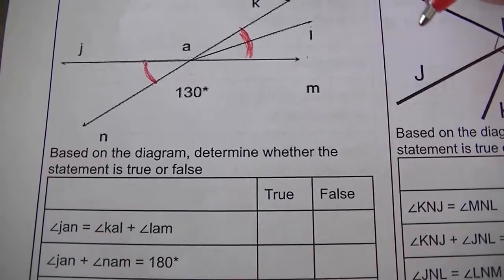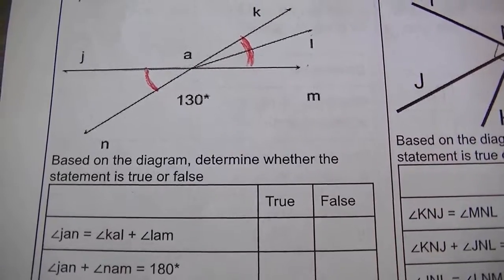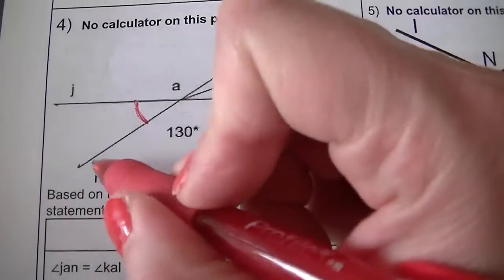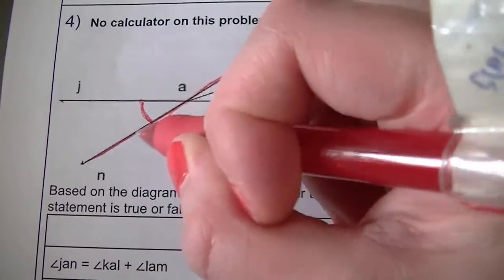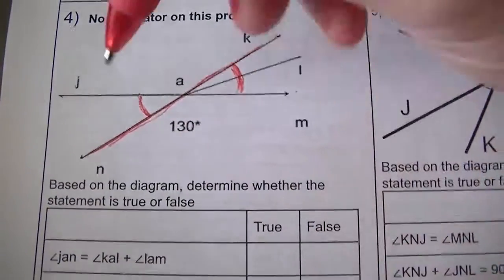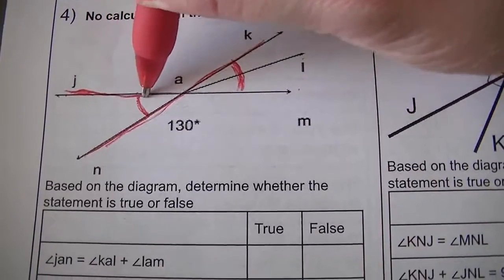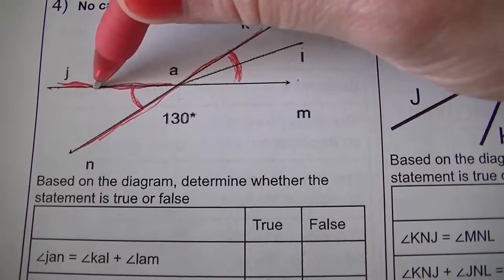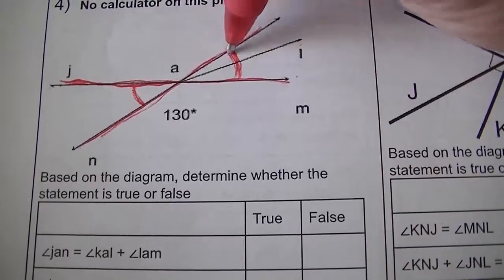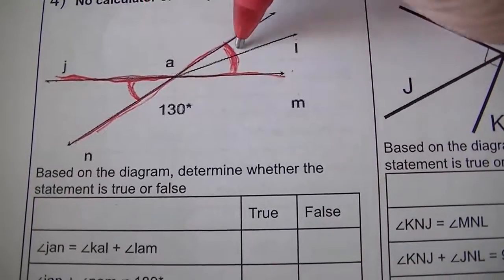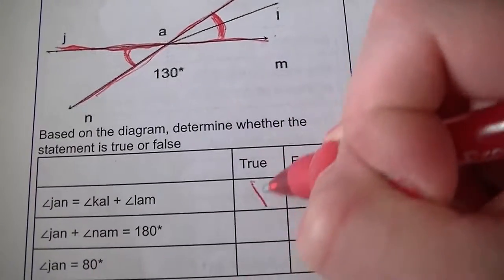Well, I know that they will be congruent only if they're vertical to each other. So here's how to check to see if they're vertical to each other. You're just going to trace straight through and see if it goes straight. Okay, so far it matches up with that. Then the other part of angle JAN, let's trace this line that helps form it. Oh, look, it's matching, matching, so that is true. This angle is equal to these two angles added together.